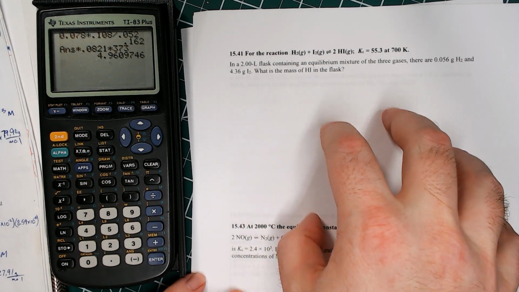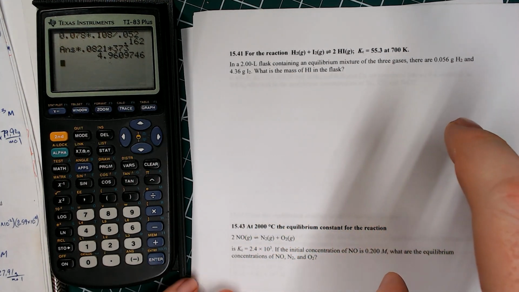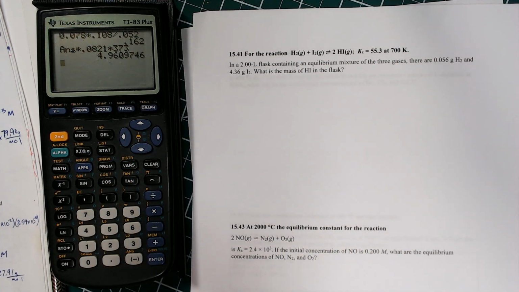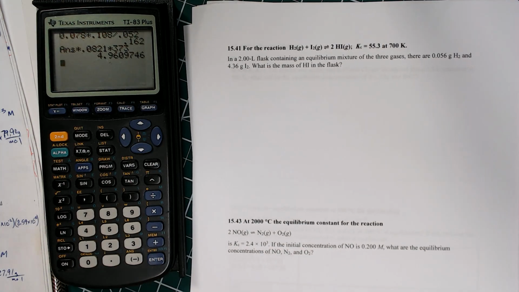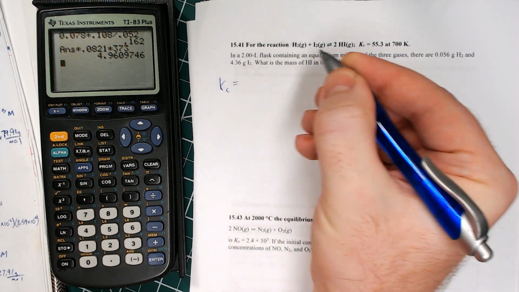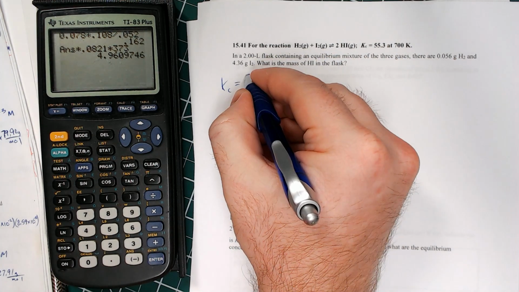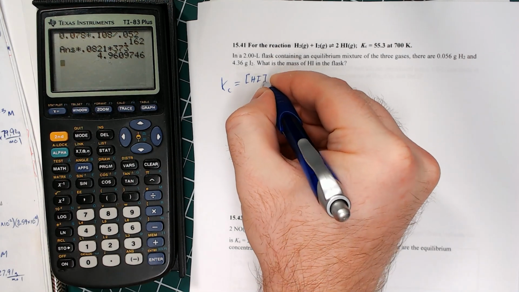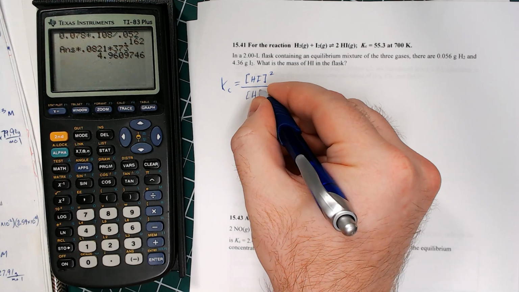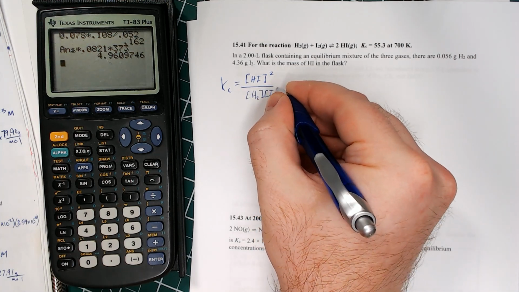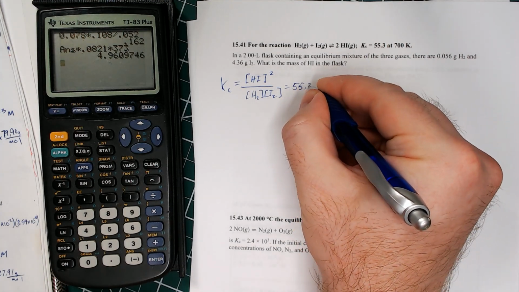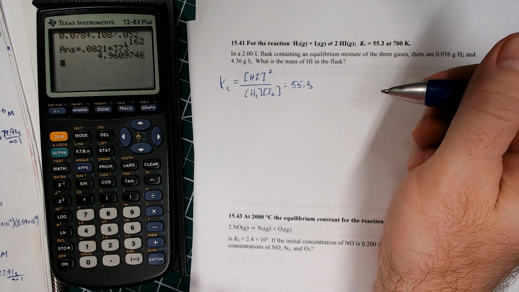So again, here we're given some equilibrium amounts. We are going to need to do a couple of extra calculations, but that's not a big deal. Let's go ahead and write the equilibrium constant expression. So Kc is equal to the concentration of HI squared divided by the concentration of H2 times the concentration of I2. And that's also equal to 55.3, our value for Kc.